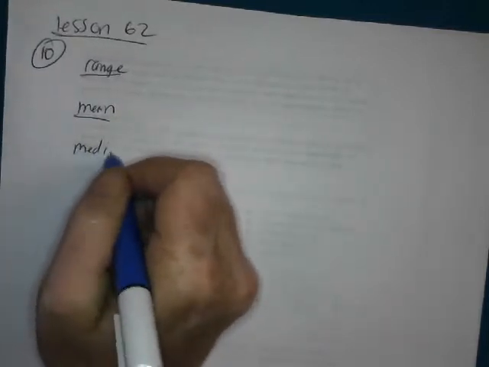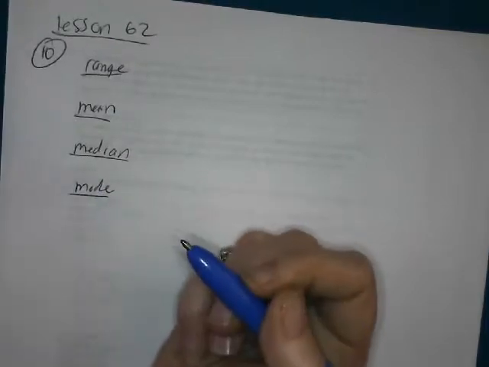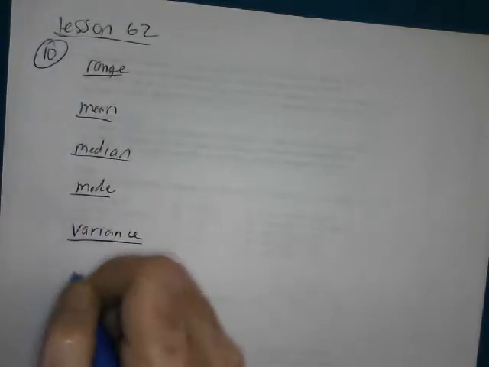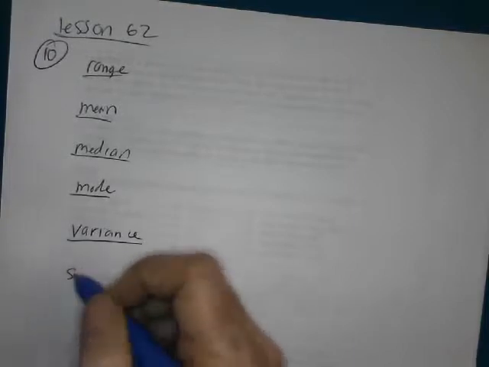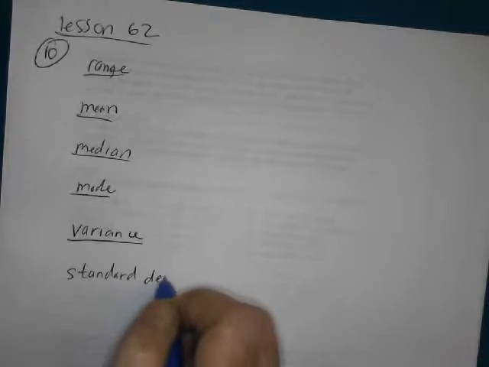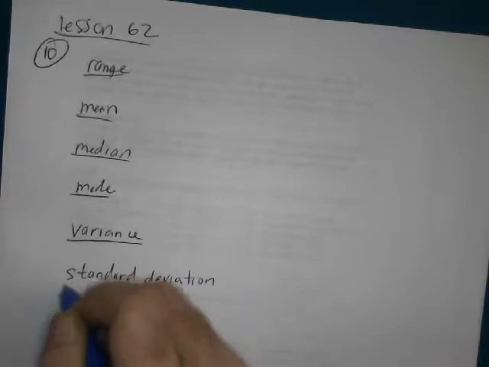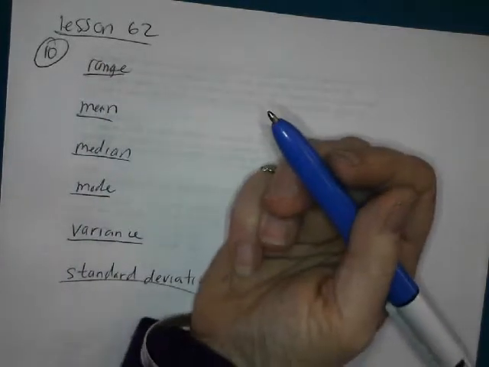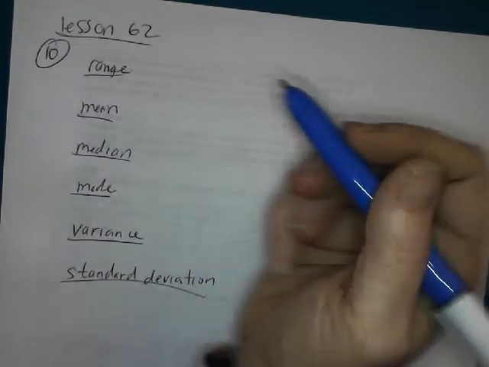Okay, so this one is number 10, less than 62. So the range and the mean and the median and the mode maybe aren't the problem. Range, mean, median, mode, variance, and standard deviation. I just want to make that little symbol, but I'll write it out. Standard deviation. Okay. So we know, and here's our numbers, 1, 2, 3, 4, 7, 7.